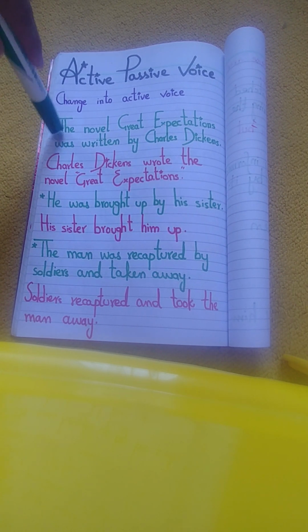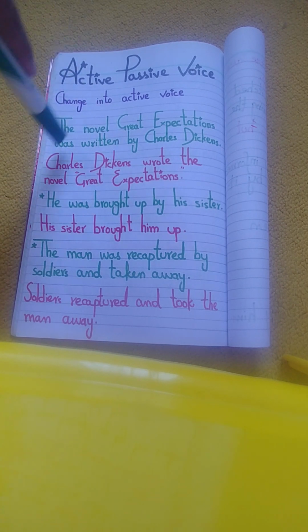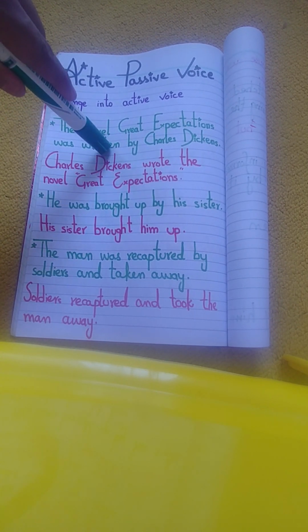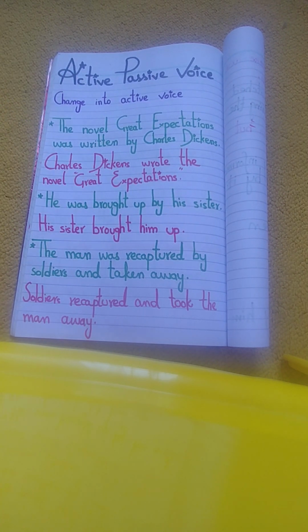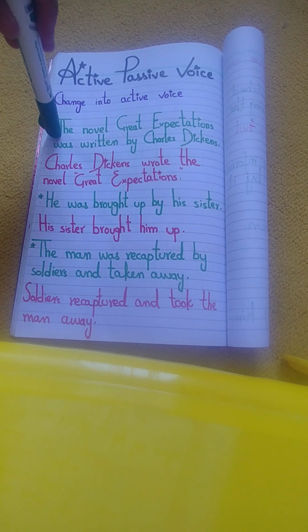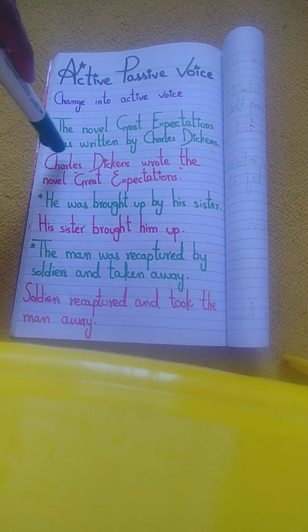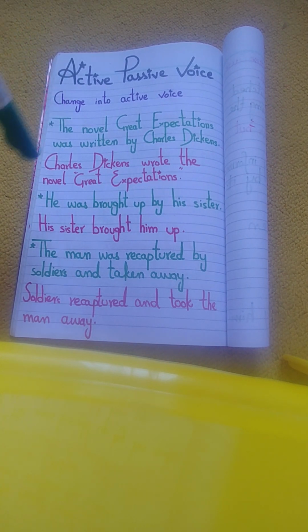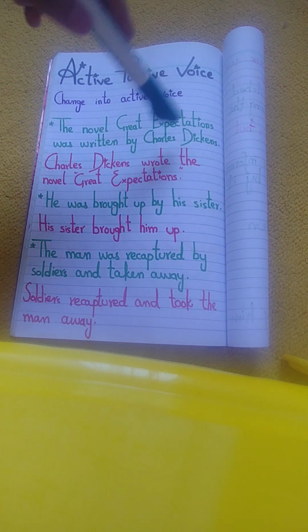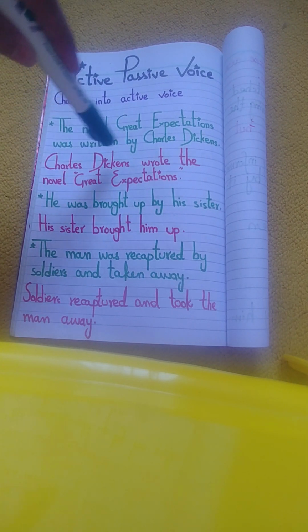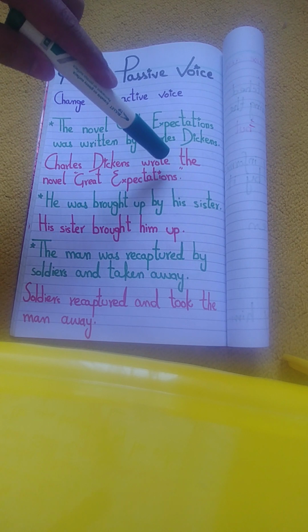Okay, this sentence is in passive voice. How? Look, because of was and written, the third form of the verb is used with was. Was is the helping verb and the third form of the verb, the past participle, is used. So it indicates that this is the passive voice of simple past tense. Alright, so how will we convert this passive voice into active voice? We will use the second form of the verb. As you know, the subject will take the place of the object and the object will come in the place of the subject. First we will write down the subject. Charles Dickens wrote the novel Great Expectations.